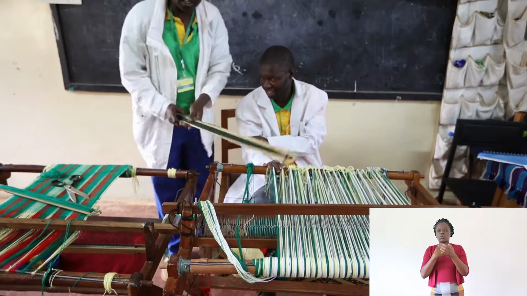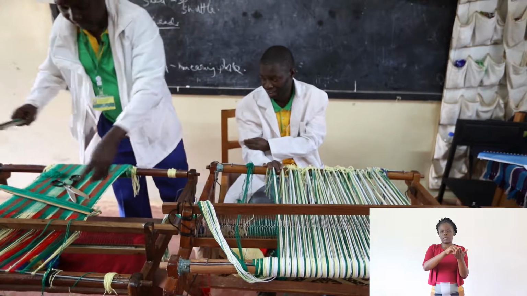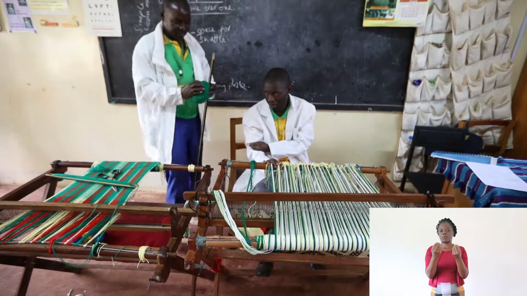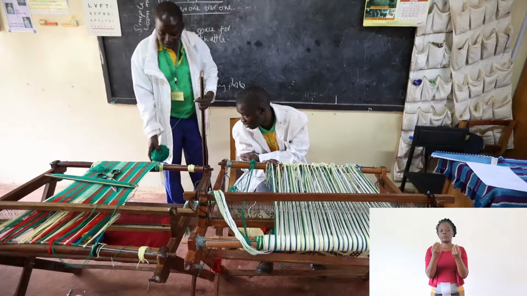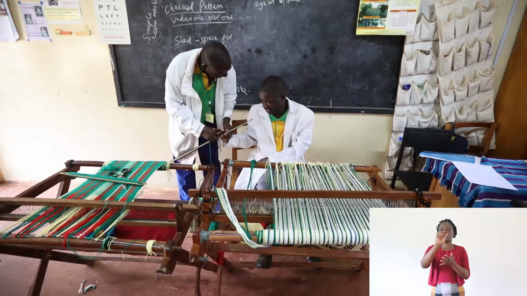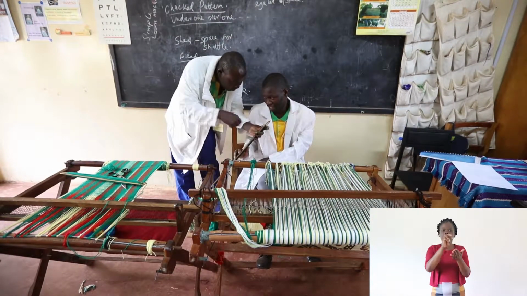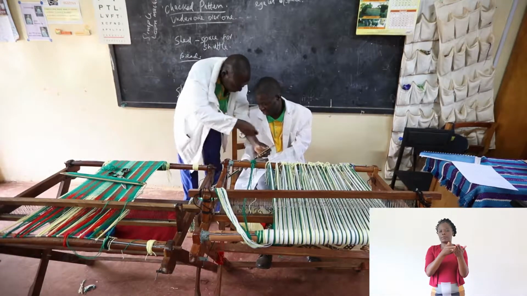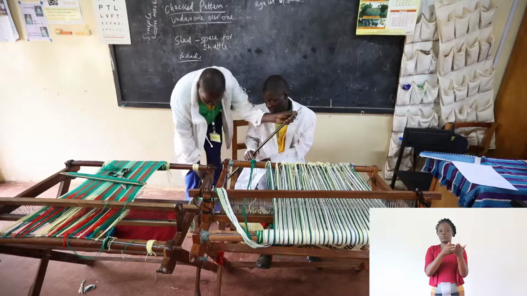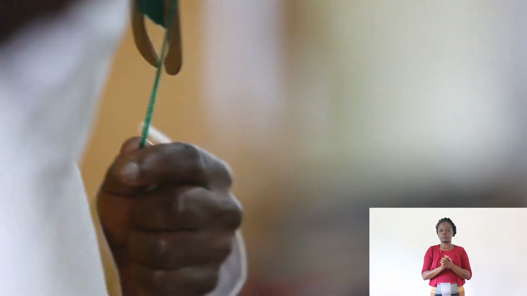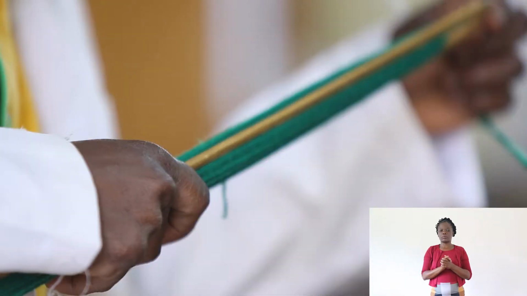Now we want to load the shuttle. Loading the shuttle is simple. The shuttle will contain the wefts. So you load this shuttle so that we get the wefts. You load it this way, this way, this way, this way. Load that. Yes. Continue loading that.